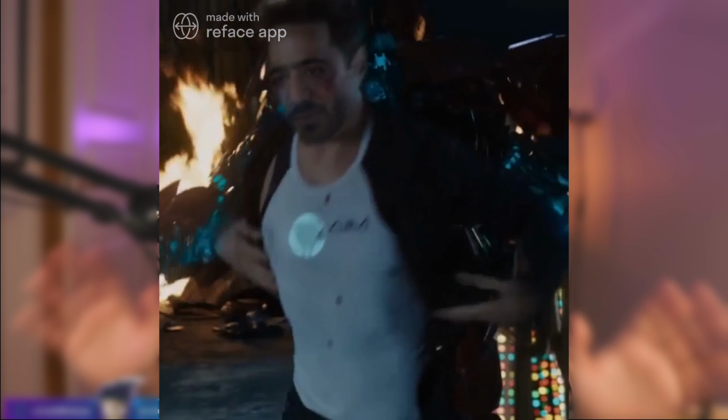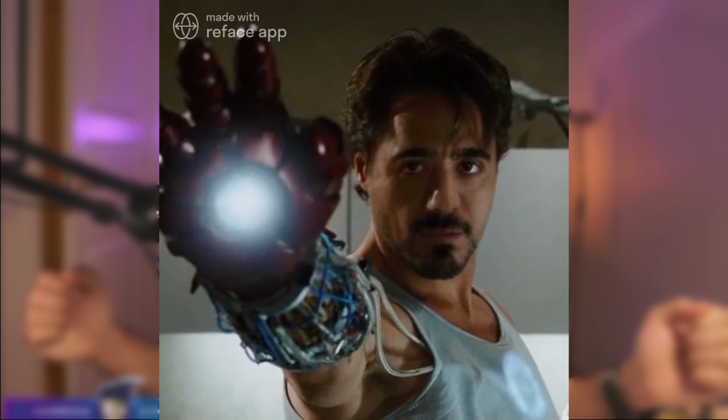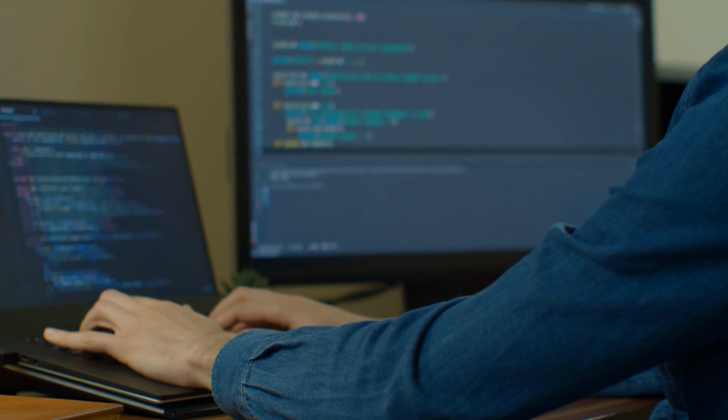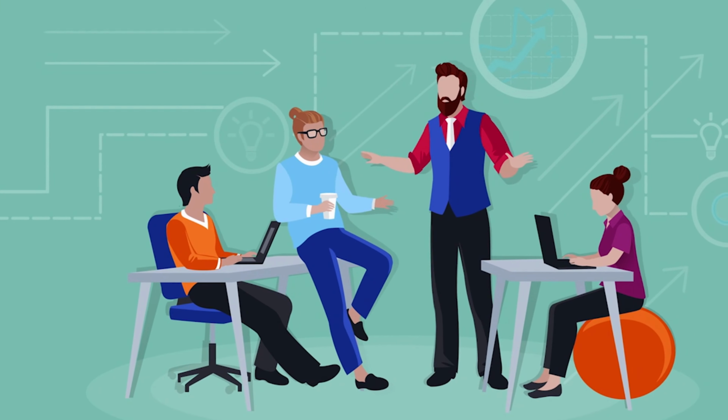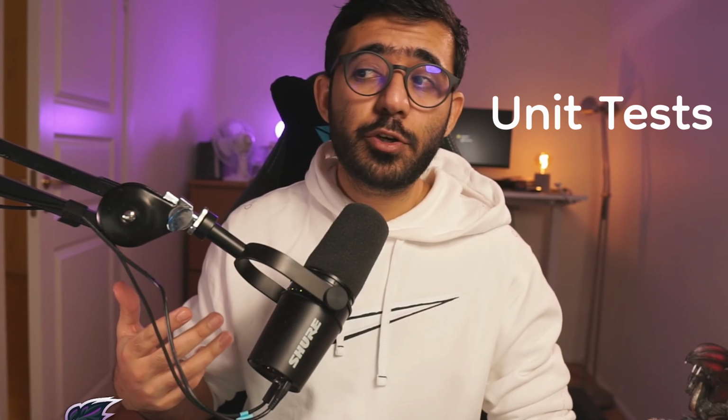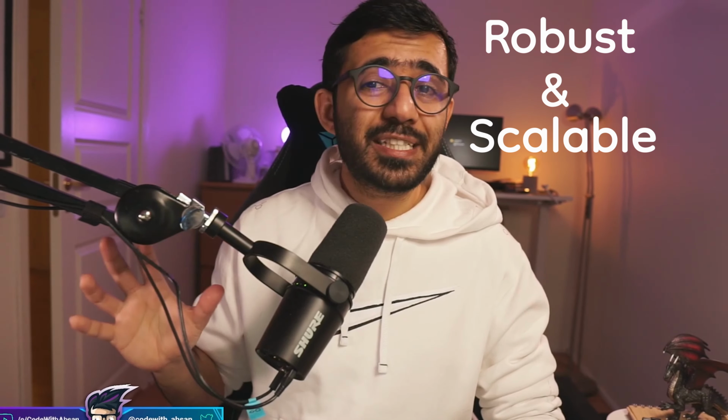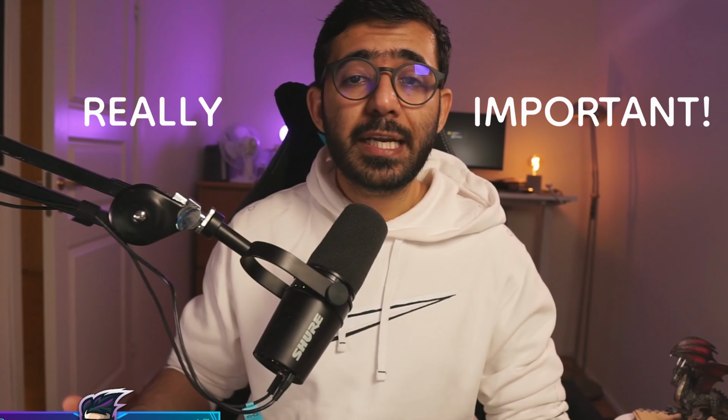I believe that being a software engineer is just like being a superhero. And with great power comes great responsibility. Now, coding is an integral part of being a software engineer. And just like estimates, brainstorming, making sure that we write unit tests and that we are essentially creating robust and scalable solutions, writing clean code is also really important as a software engineer.